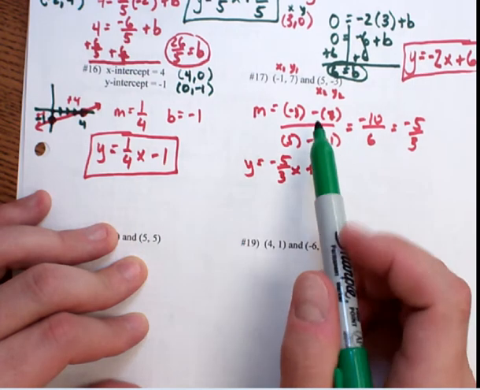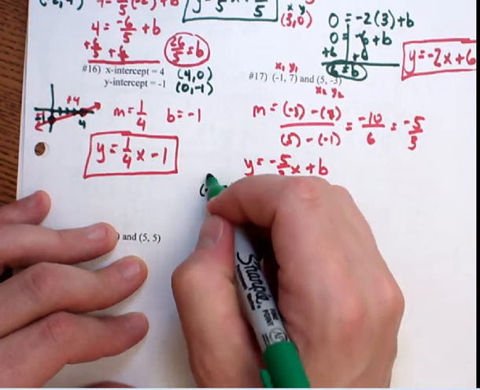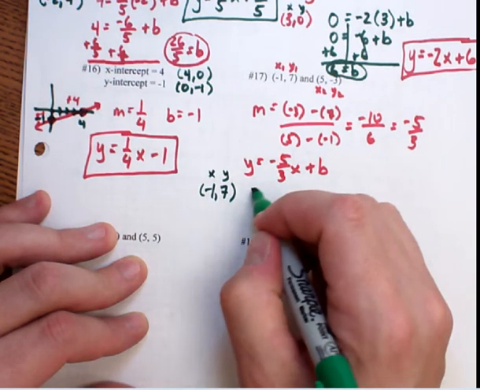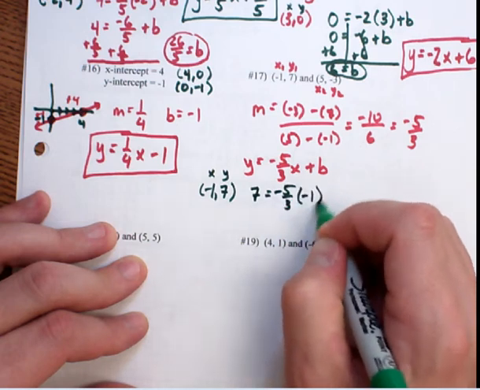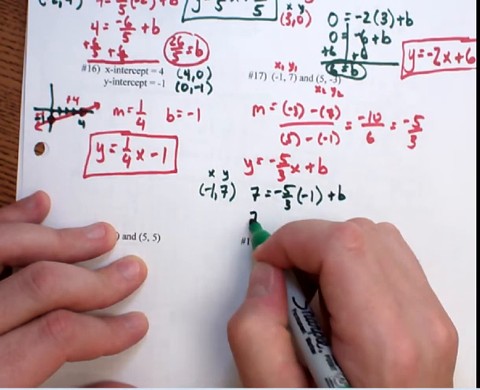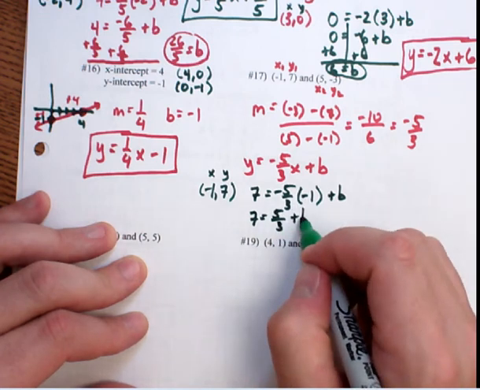Which one looks easier? I'll go with (-1, 7). I don't think it really matters. X comma y. The y value is 7. The x value is negative 1, plus b. Negative times a negative is a positive.